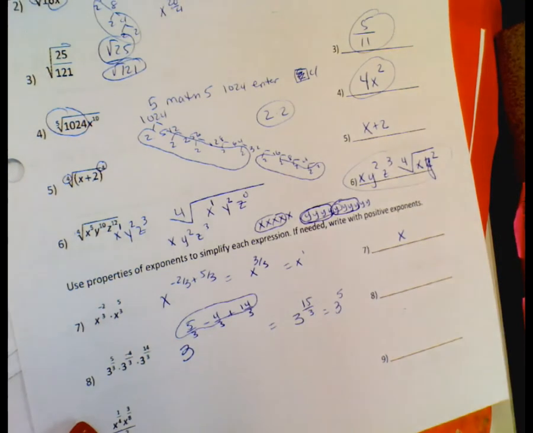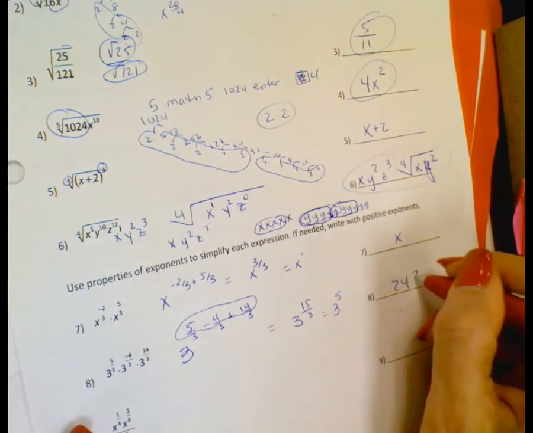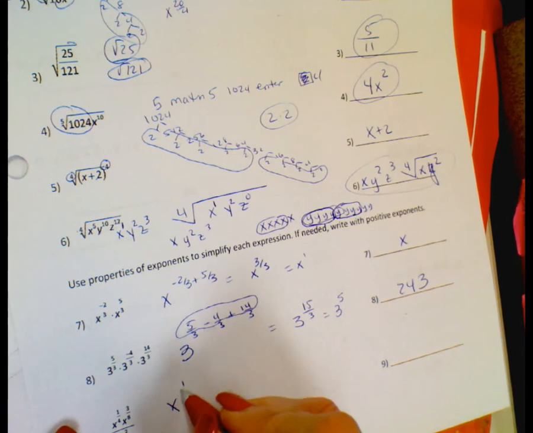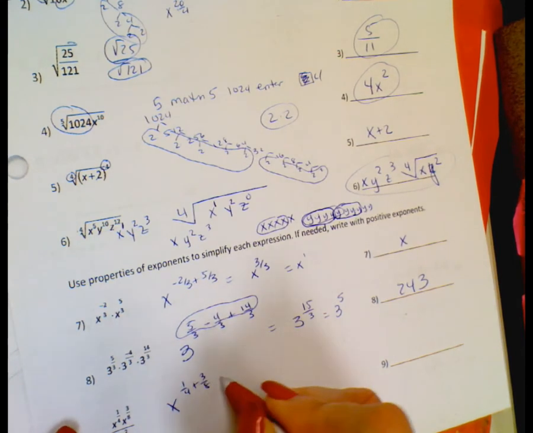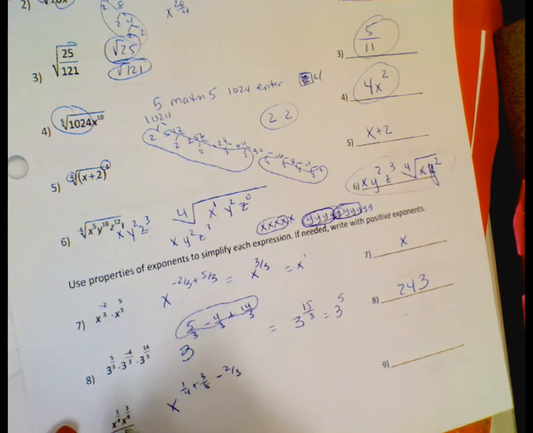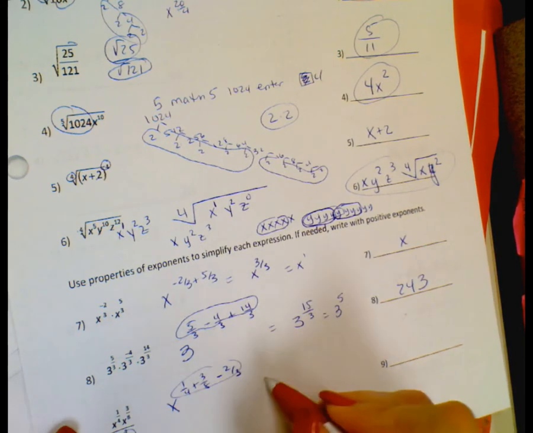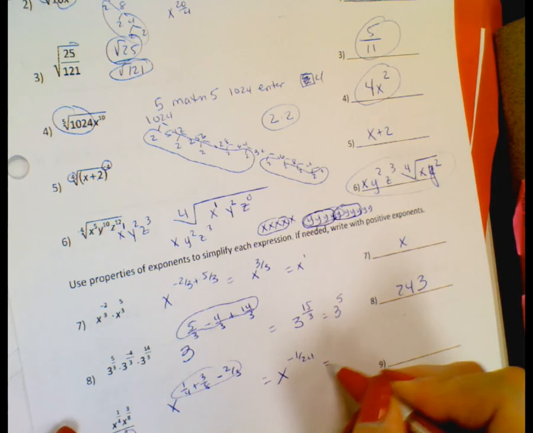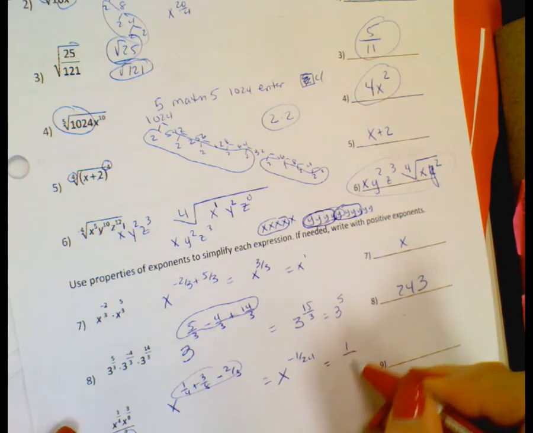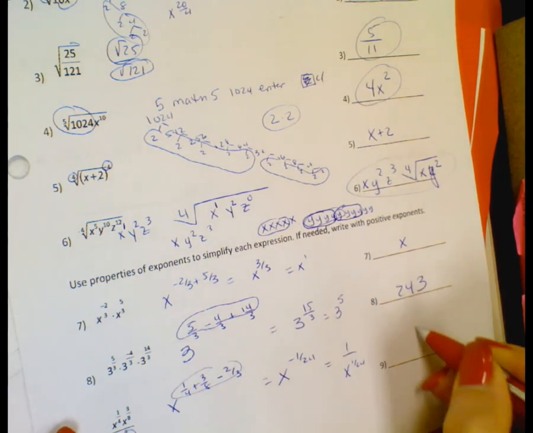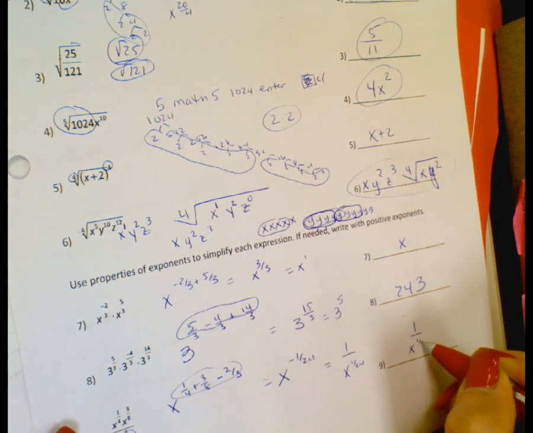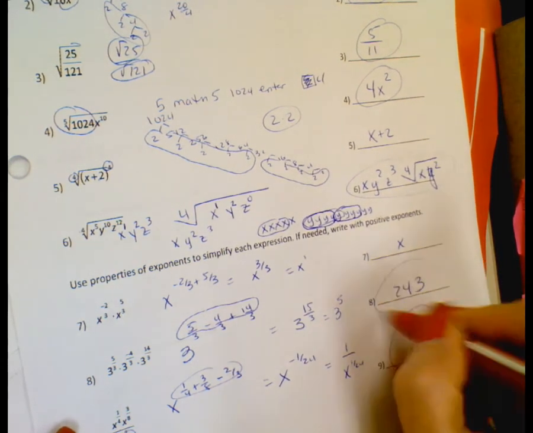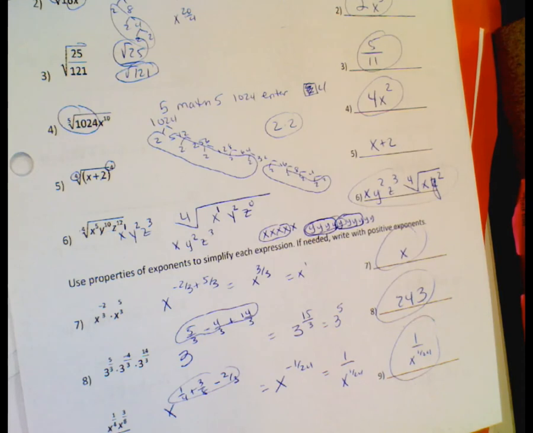Where's my answer? 243. And then this one is x to the 1/4 plus 3/8 minus 2/3. So you subtract the one you're dividing. You punch those all in your calculator and you get x to the negative 1/24, which is 1 over x to the 1/24. Because it's negative and you don't want to leave any negative exponents in your answer.